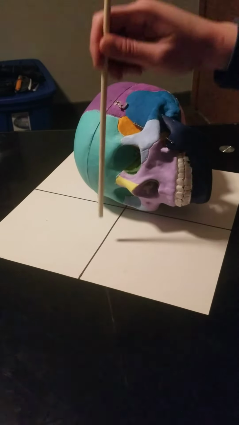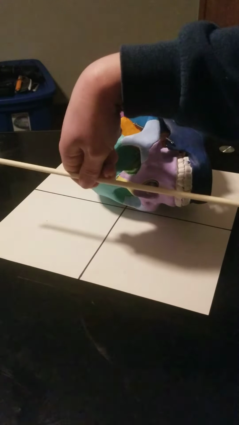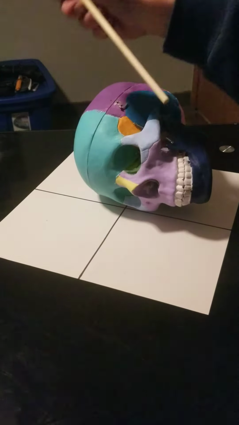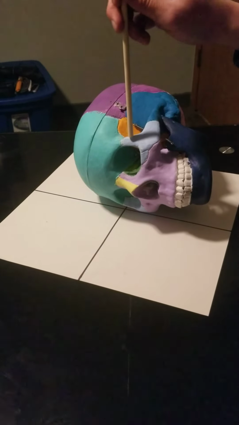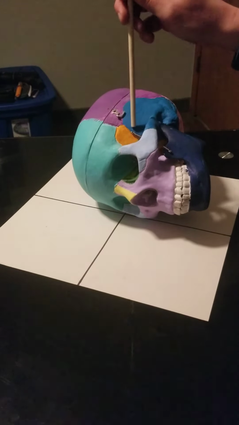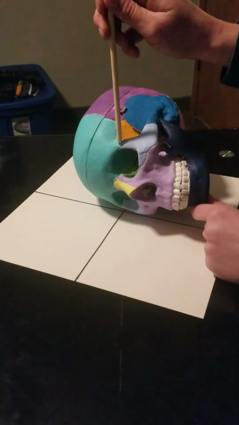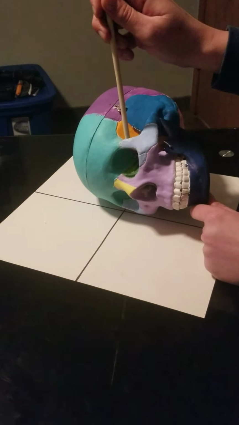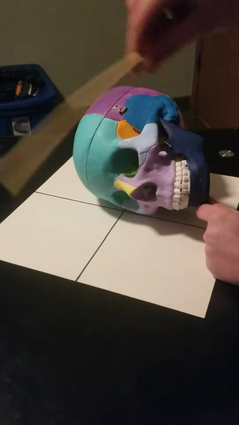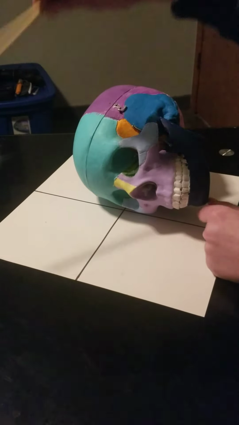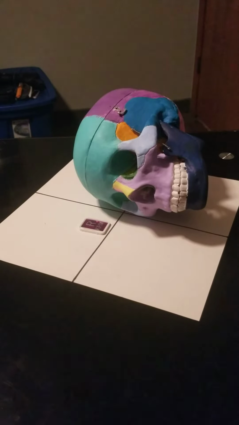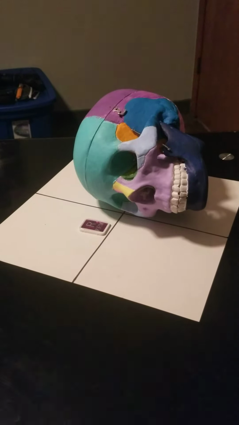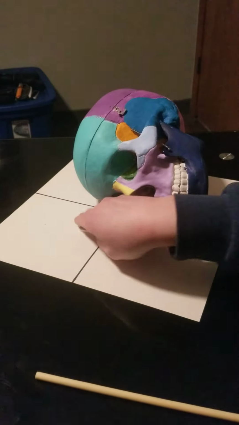I'd want my IPL perpendicular, my MSP parallel, and I'd want my central ray to enter through the outer canthus perpendicularly, like this, and then I would collimate down, include my marker, and then I'd instruct the patient to look straight ahead for the exposure, take the exposure, and let them know that they can relax.